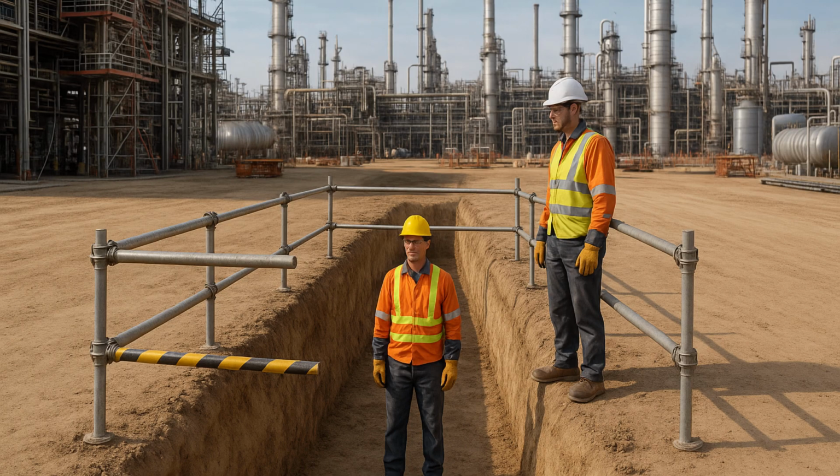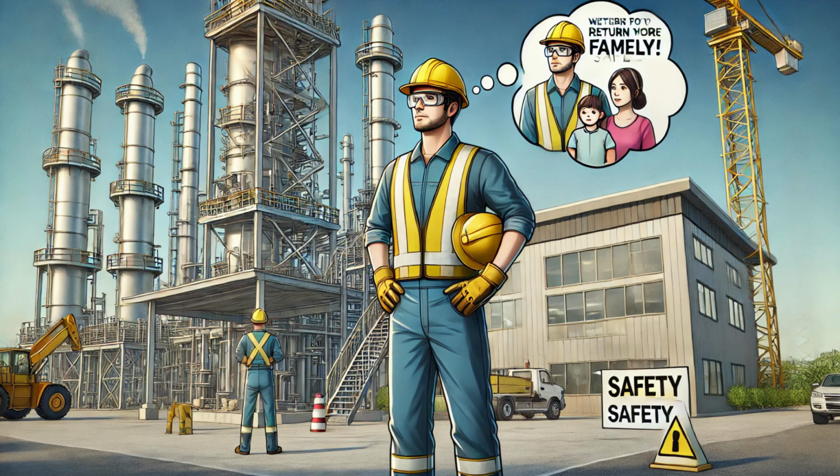In your future work life, I hope that whenever you approach an excavation area, you'll be able to identify the hazards. Remember, if we can identify hazards, it means we can take preventive actions against them. That way, we can complete the job without accidents and return safely to our families.